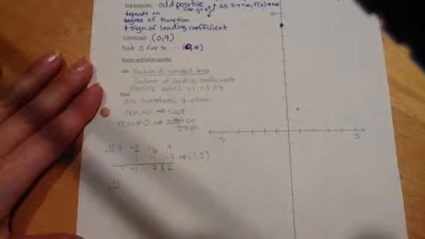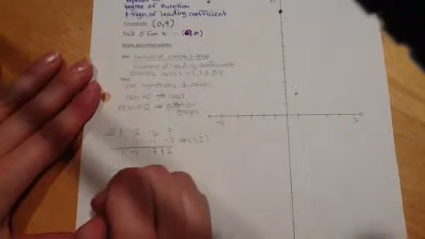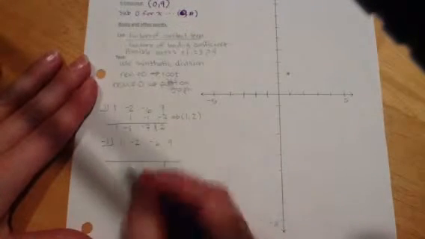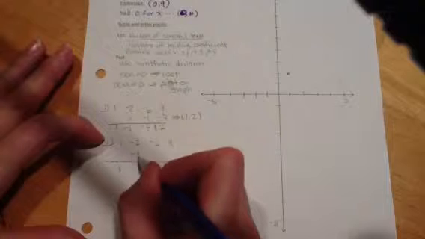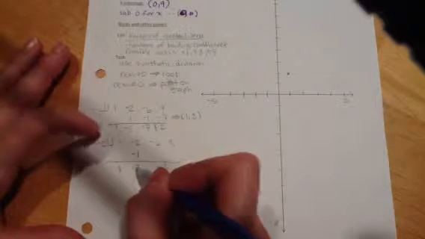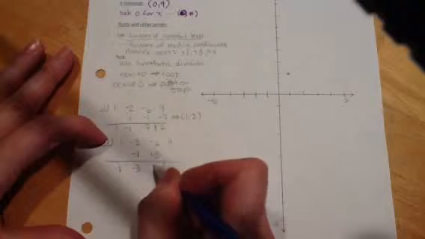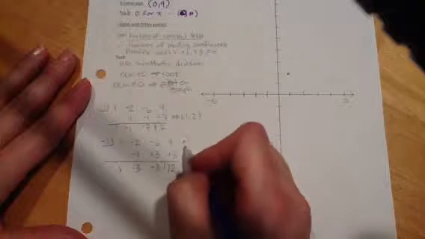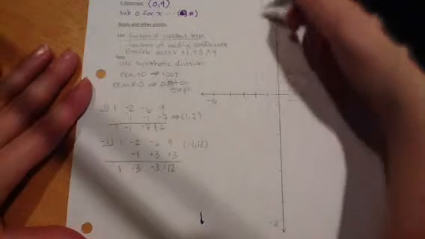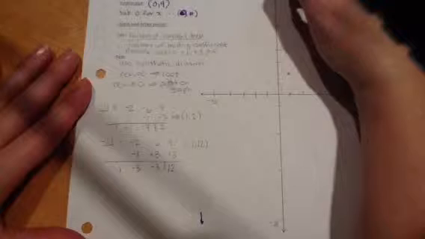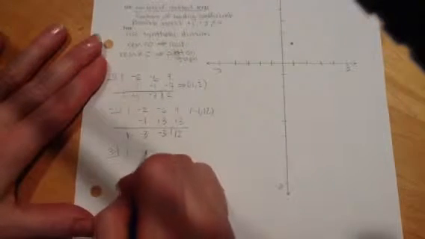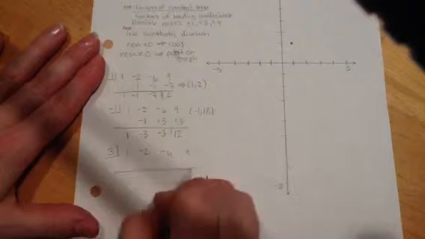Let's try negative 1. Negative 1, we go 1, negative 2, negative 6, 9. Bring down the 1. 1 times negative 1 is negative 1. Add negative 3, multiply positive 3, add negative 3, multiply positive 3, and that is 12. So negative 1, 12 is on the graph.